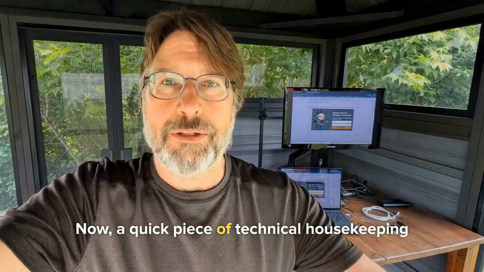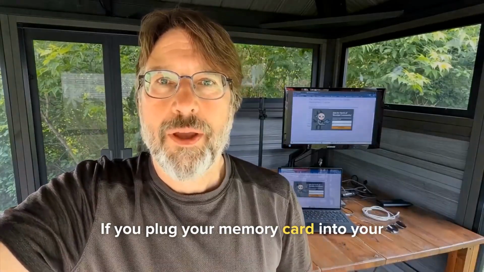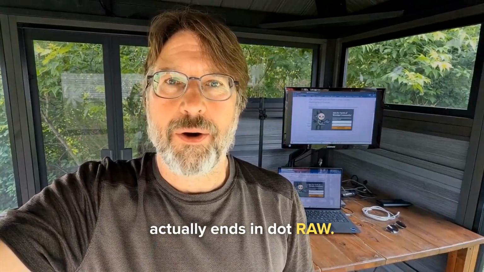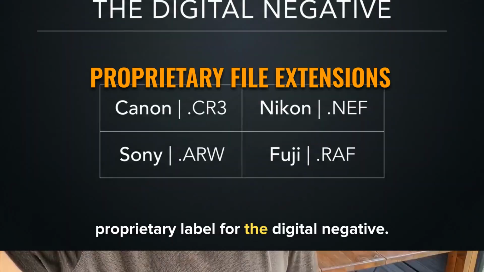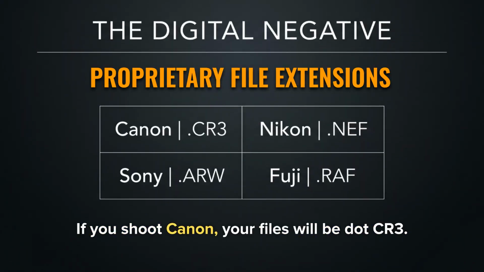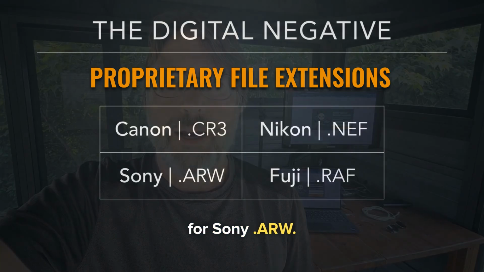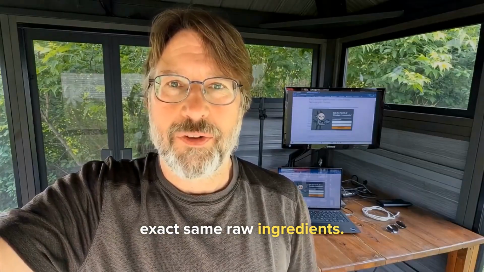Now, a quick piece of technical housekeeping so you know what you are looking for on your hard drive. If you plug your memory card into your computer, you won't usually find a file that actually ends in .raw. Every camera manufacturer has their own proprietary label for the digital negative. If you shoot Canon, your files will be .cr3. For Nikon, it's .nef. For Sony, .arw. These are all just different brand names for the exact same raw ingredients.